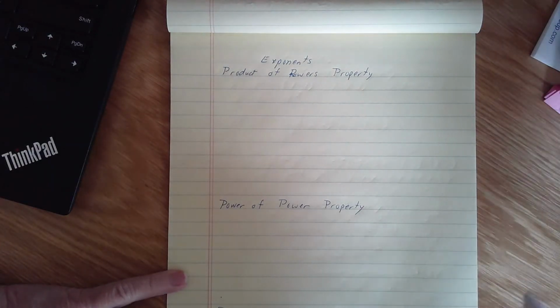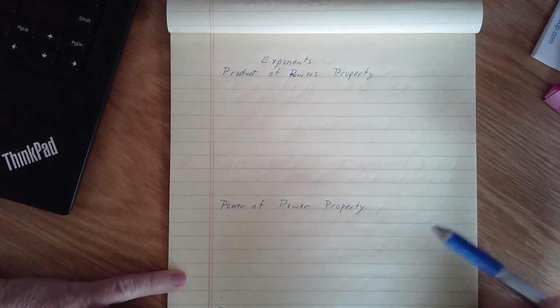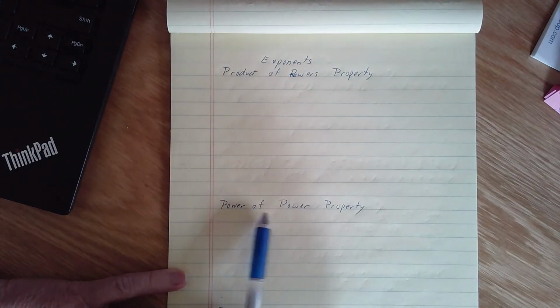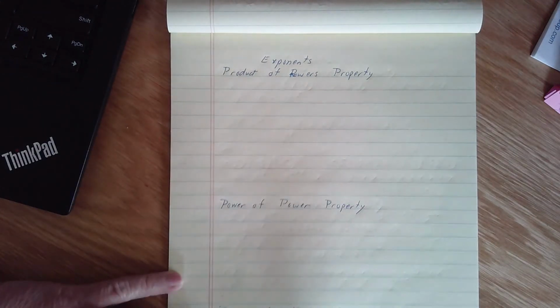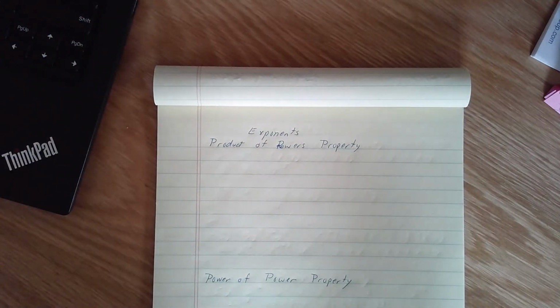Hi, we're going to be looking at exponents today, and we're going to be looking at some of the properties. There's three that we're interested in: the product of powers property, the power of power property, and finally the power of a product property. Now, we're not going to get too excited about the names because they get a little bit confusing. We're going to look more at how they work and why they work.